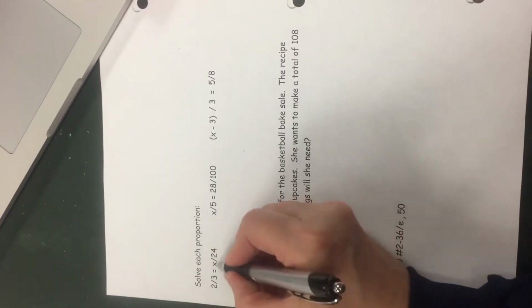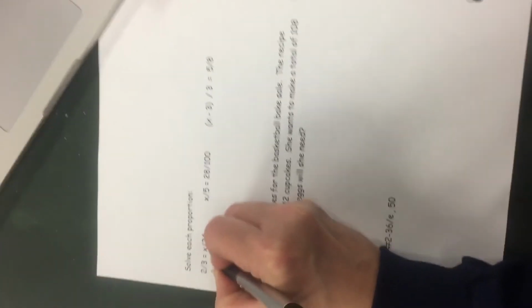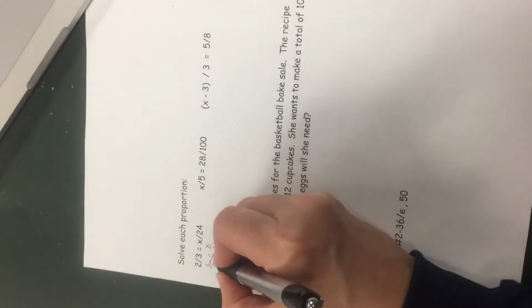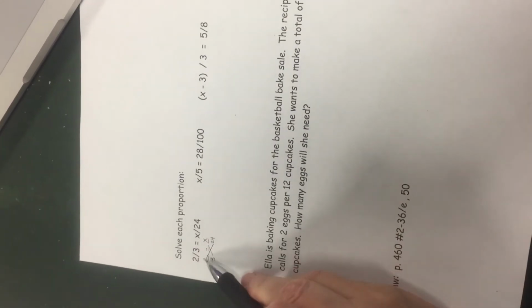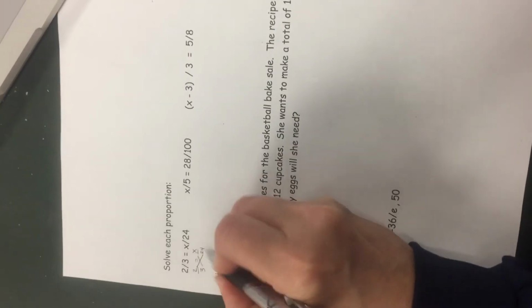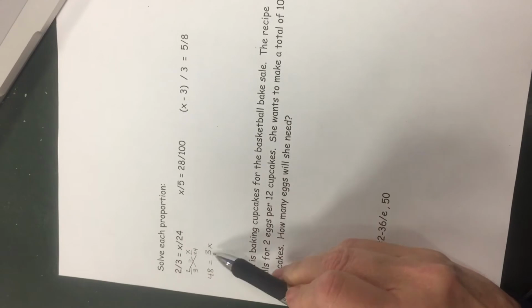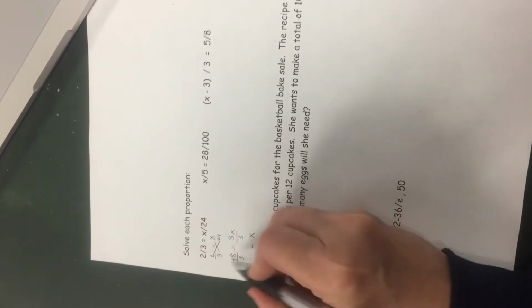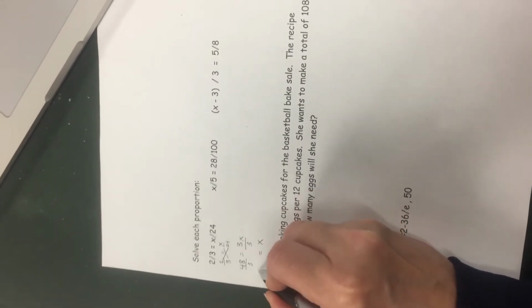All right, let's look at the back side. Okay, solve each proportion. So this is 2/3 is equal to x over 24. So we want to solve for x. To solve a proportion, we usually multiply the extremes by the means. So our extremes are going to be the smaller number and the larger number in the proportion. So 2 times 24 is 48. And that will equal 3 times x. These are the means. Okay, we'll divide now by 3 to get x by itself. So x will equal 48 divided by 3, which is 16.